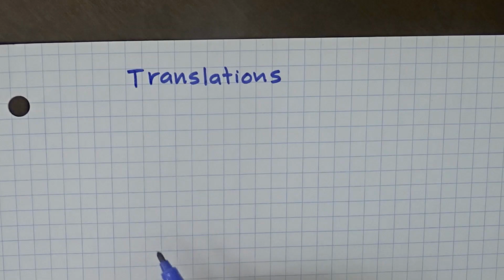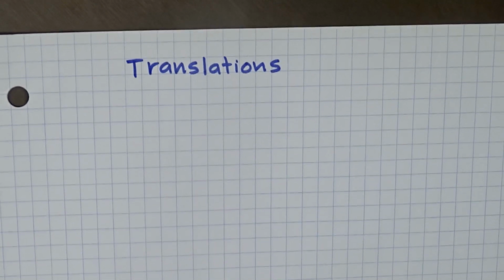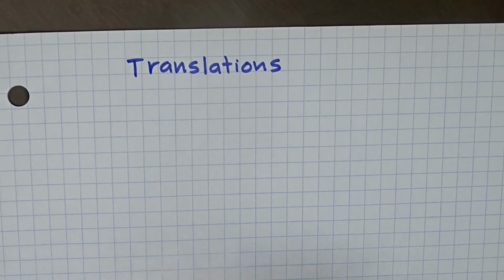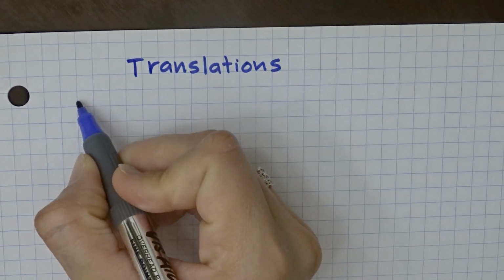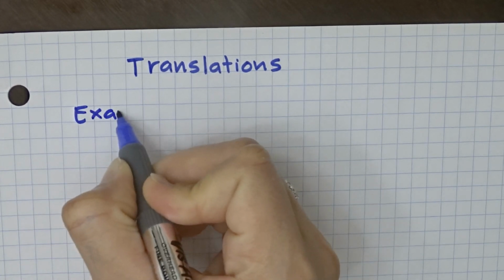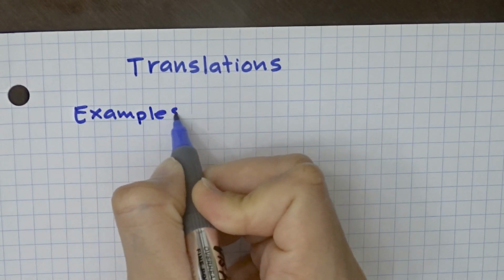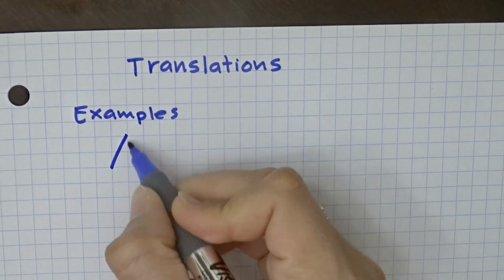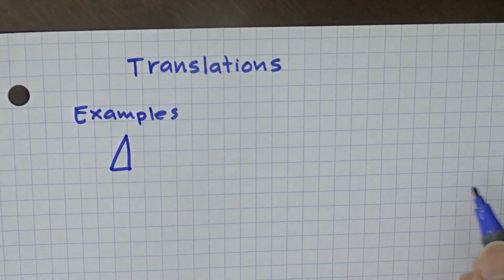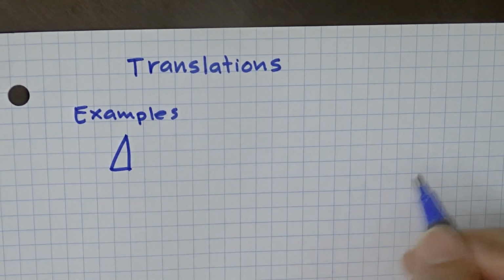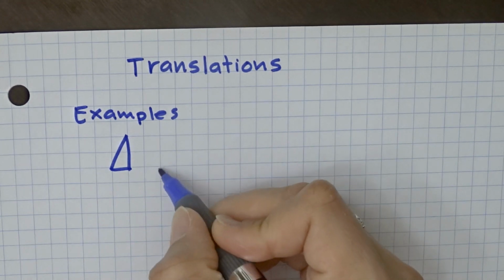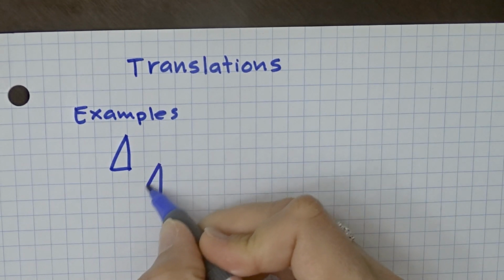So translations. Translations literally mean that you're sliding a figure across the coordinate plane, either up, down, right, or left. And it kind of looks like this. Say you have a triangle and you either slide it up, down, right, or left. So if we go to the right and then down, it might end up somewhere over here.